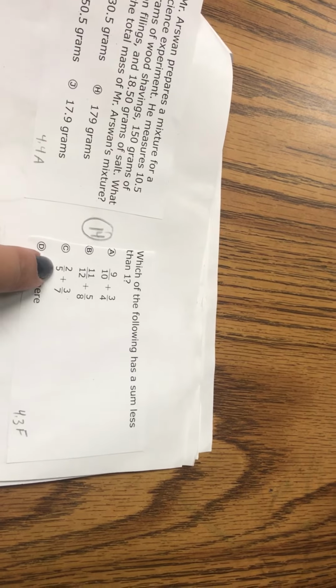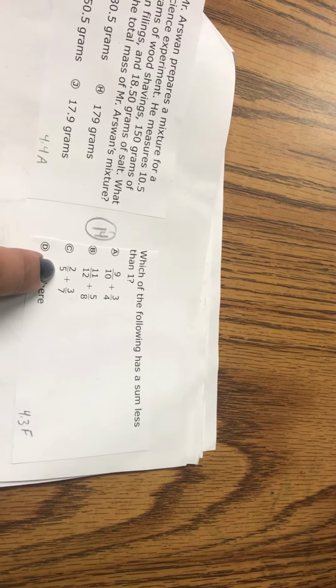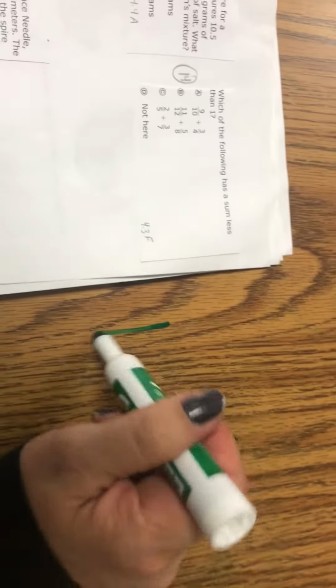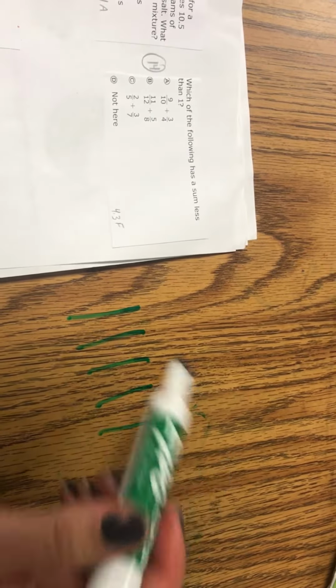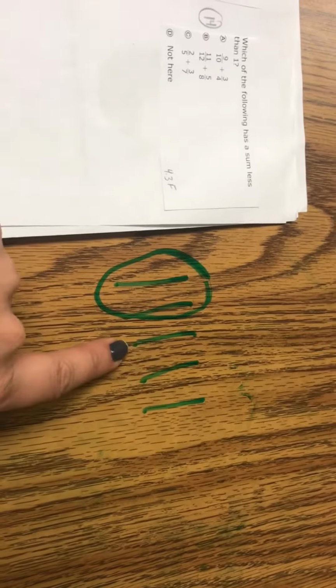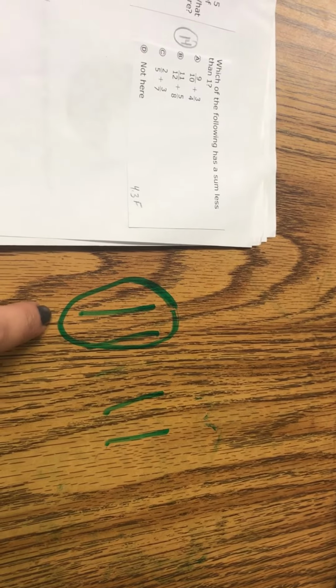Okay. And then I look over here. That's 2/5. 2 out of 5. So if I have 5 objects, 1, 2, 3, 4, 5, two of them, well, to me, that's less than half. The halfway point would be about here in the middle, right? So 2/5 I know is less than a half.